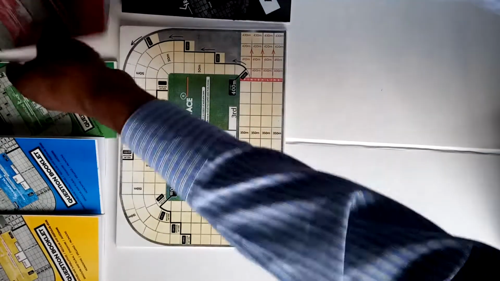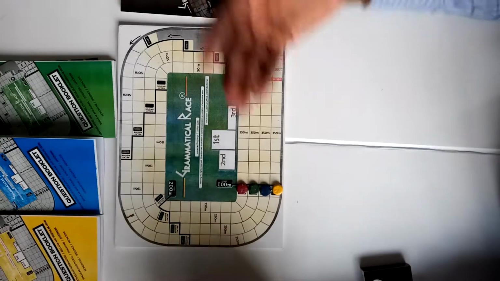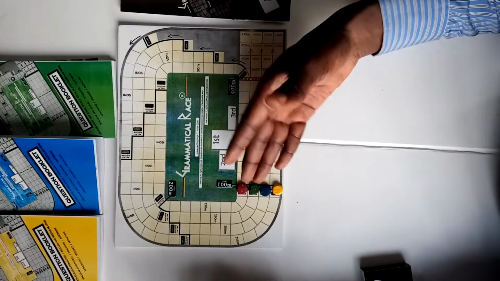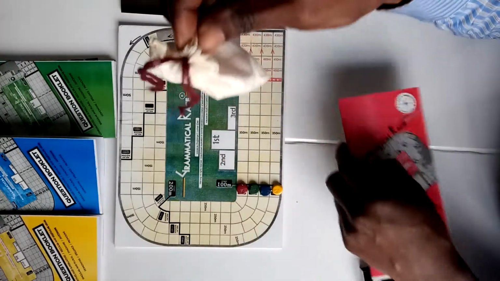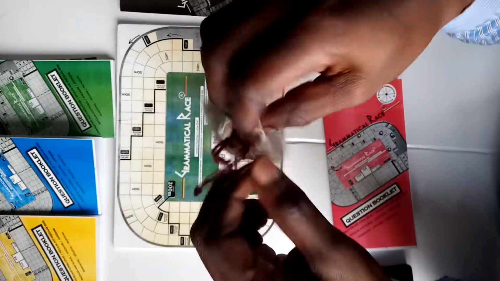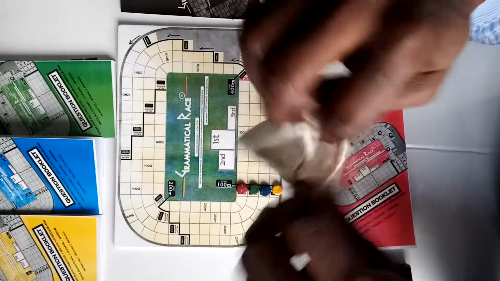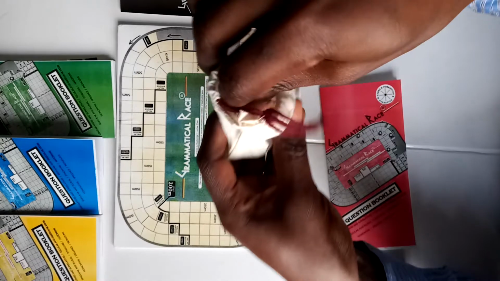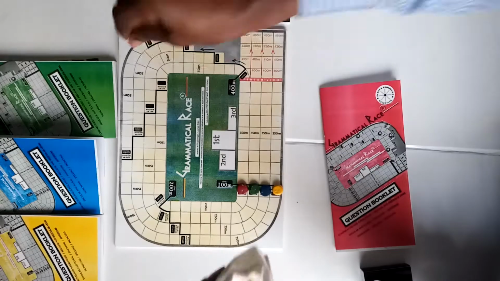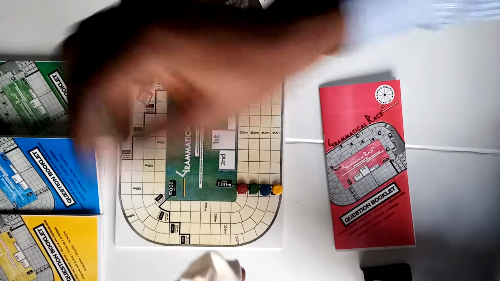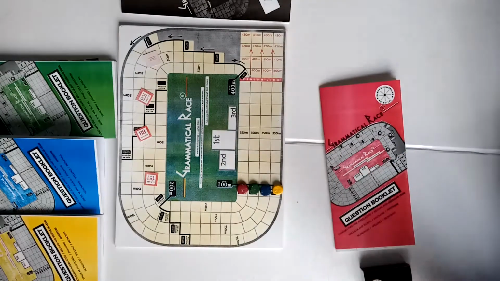So let's take our question booklet now. Once our players have their tokens on the start position, they will go inside the game bag and pick their questions each. Let's assume these are the questions our players picked. Player green picked his question. Player blue picked. Player yellow perhaps picked. Player red also picked. So we shall be interpreting the questions.